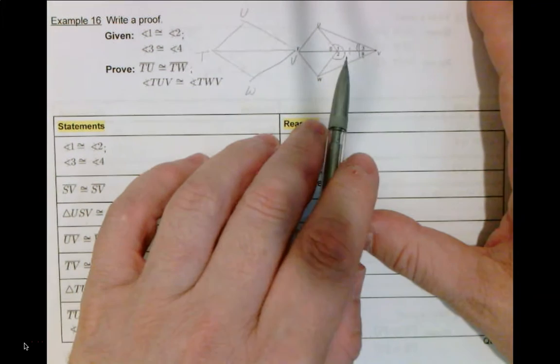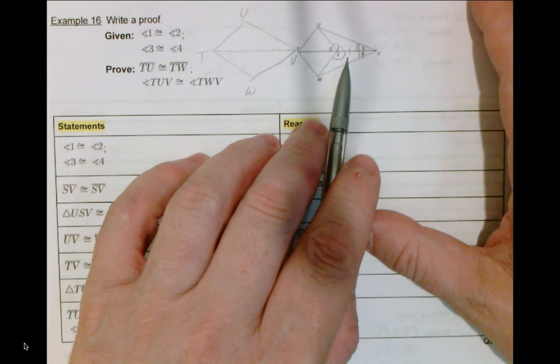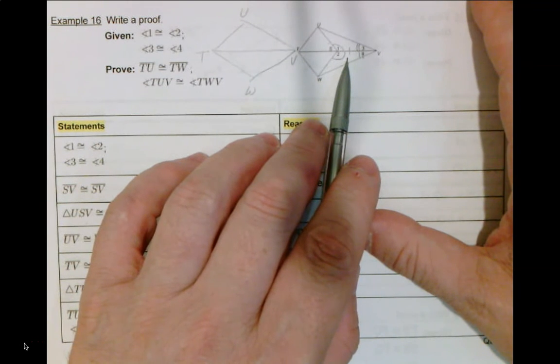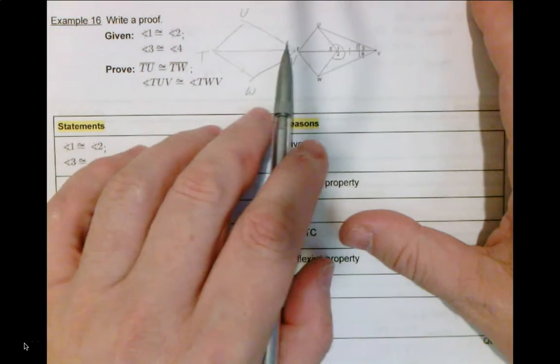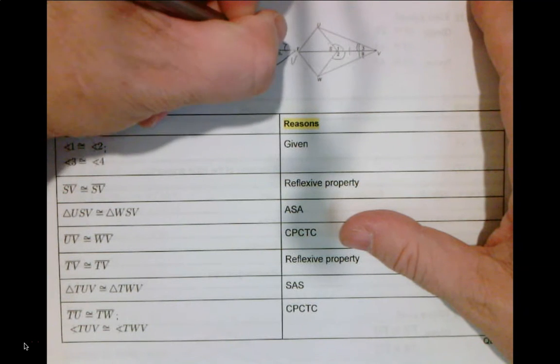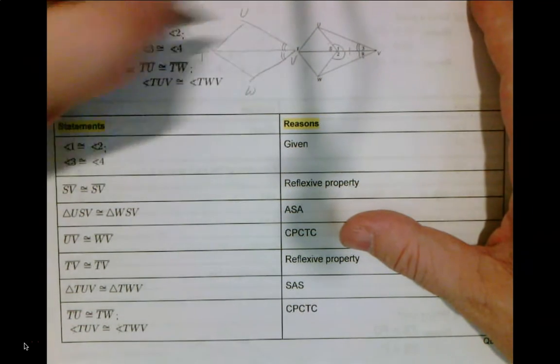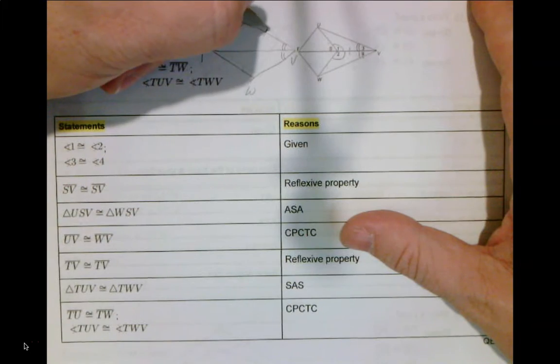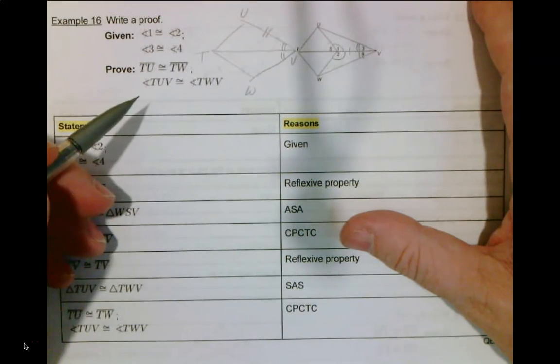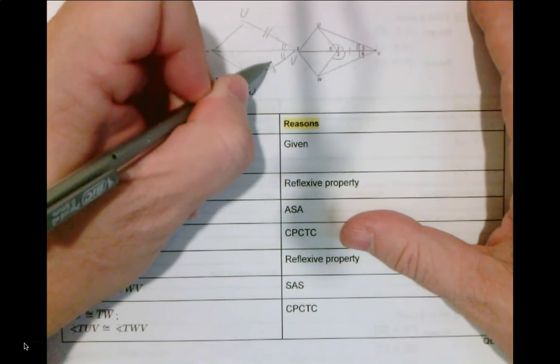So we have these two triangles congruent by angle, side, angle. Now let's look. We already have angle 3 congruent to angle 4. That was given. CPCTC is going to get us VU congruent to VW.